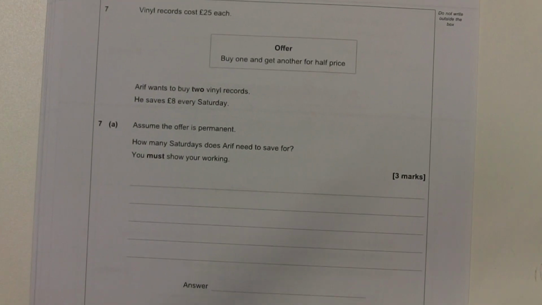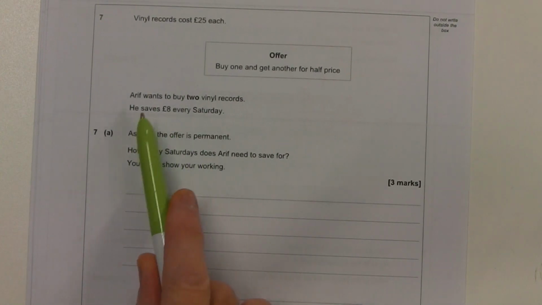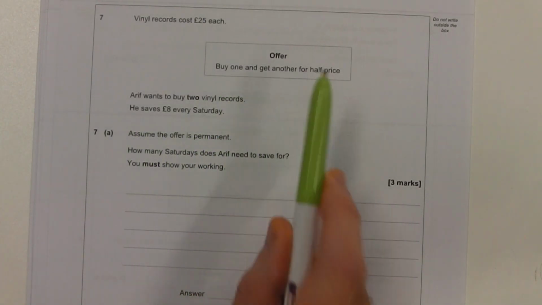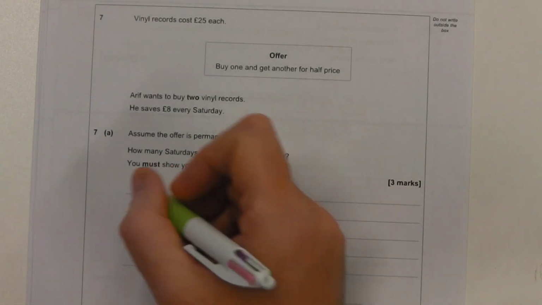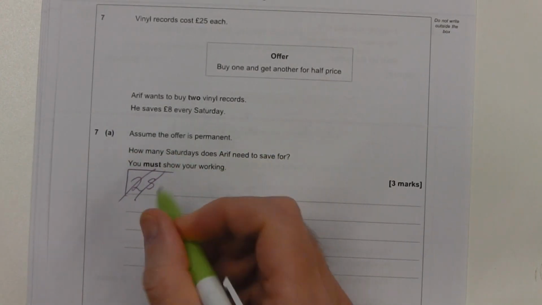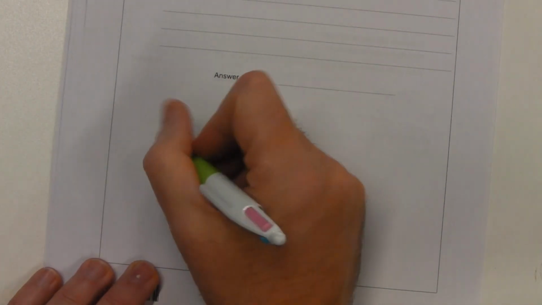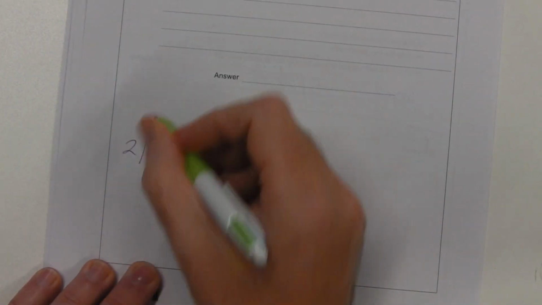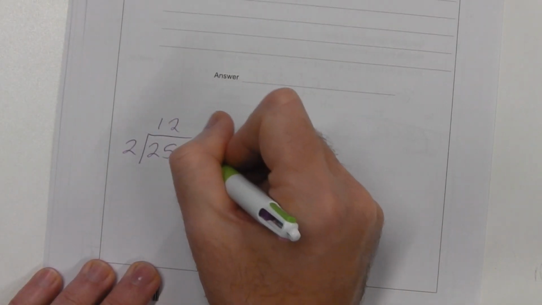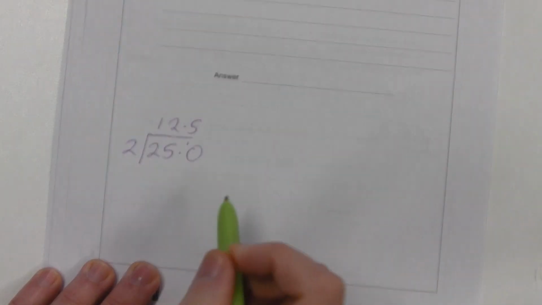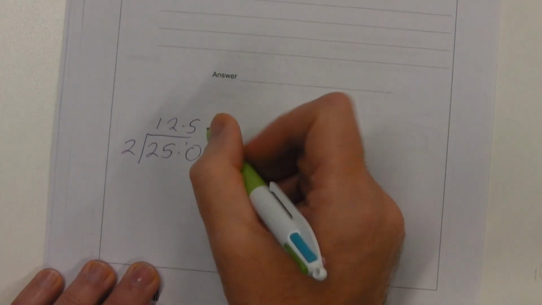So then we've got vinyl records costing £25 each, and he wants to buy 2 vinyl records, and he's going to save £8 every Saturday. Now the offer is buy one and get another one for half price. So we've got 25 divided by 2, and let me put that where I can work it. I'm going to use the space below here. So we've got £25 divided by 2. 2 goes into there once, goes into there twice, and we've got 1 remainder, so it gives us 12.5, but being money, it's £12.50.